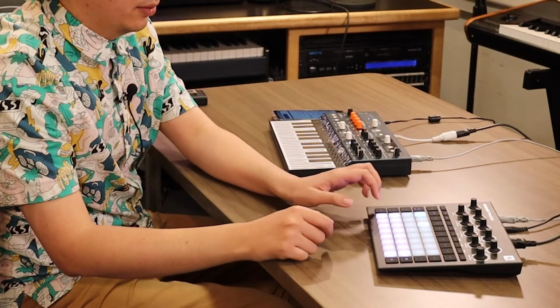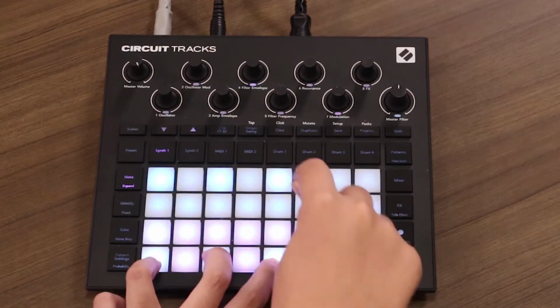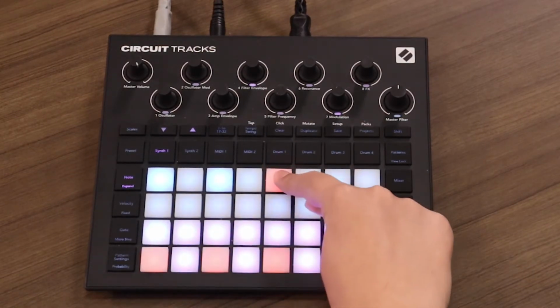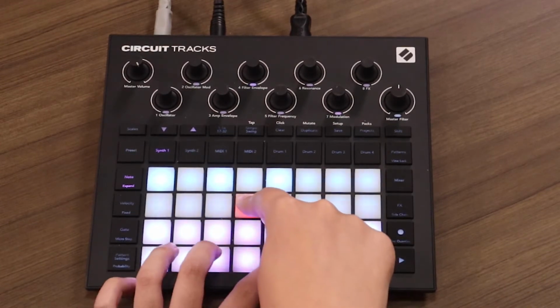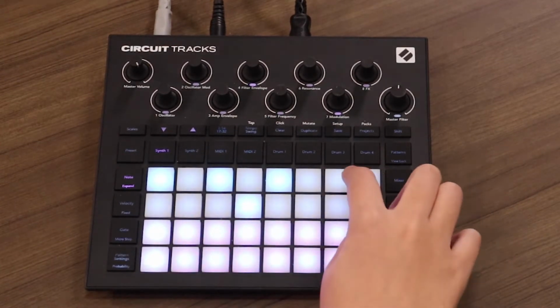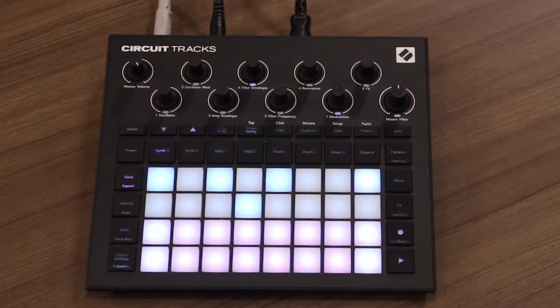And then you can also sequence multiple notes at once. Like that. I just sequenced a chord to this step. So let's just fill in some of these other parts here. And now let's hit play and see how it sounds.